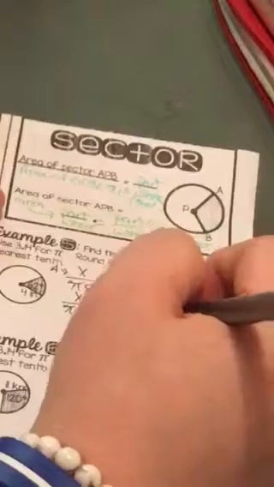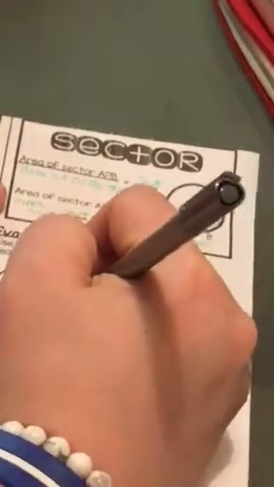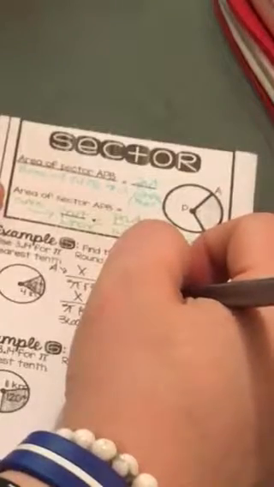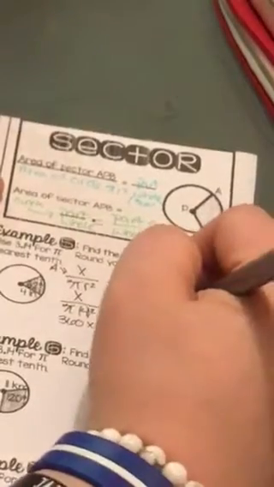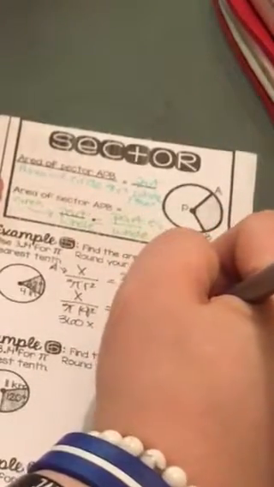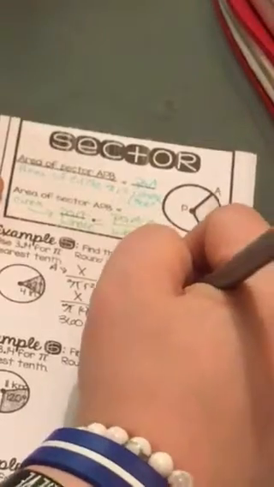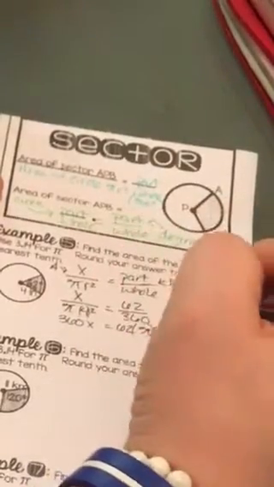You're going to have to actually solve it. Okay, so cross multiply, right? So I'm going to have 360x equals 62 times pi, and then 4 squared. So what's 4 times 4? That's going to be 16. Okay? Put these all in parentheses so you know that they're different.